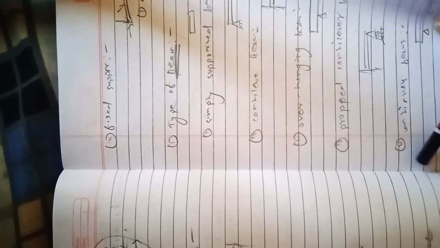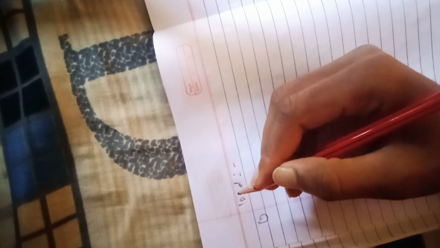Let's discuss types of load. We discuss mainly three types of load: point load, uniformly distributed load, and uniformly varying load. First we discuss point load. What do we mean by point load?